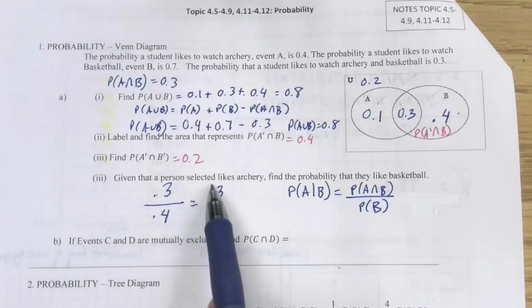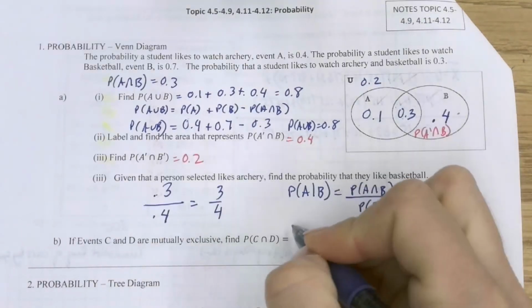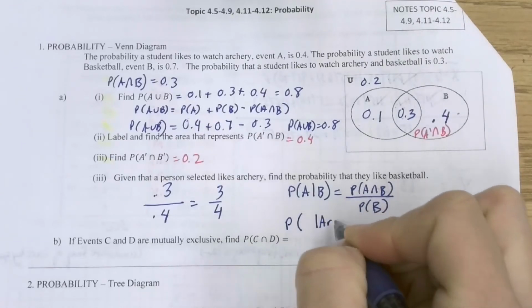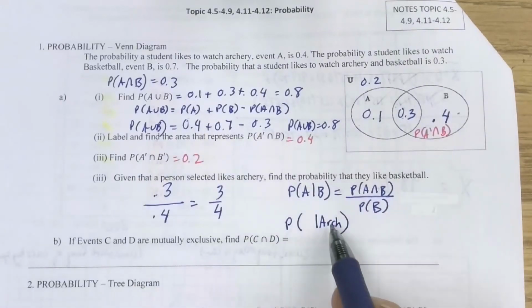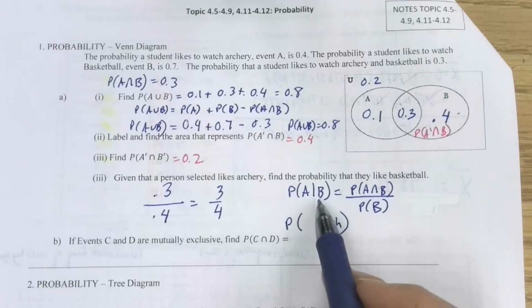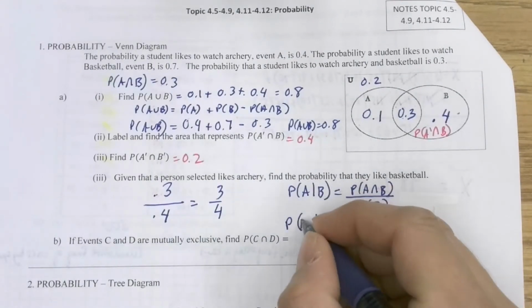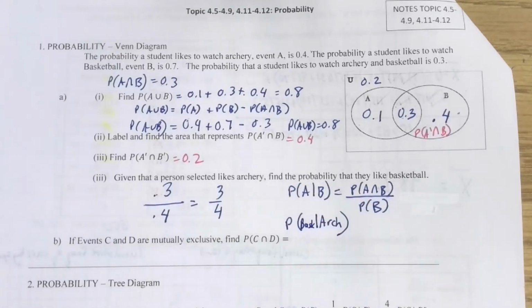Given that a person selected likes archery, so the given statement is that they like archery. I'm going to actually write archery here so I don't mix it up with the A and the B that's in the formula. Find the probability that they like basketball. There we go.